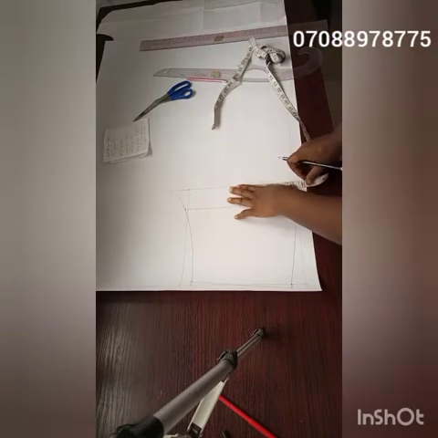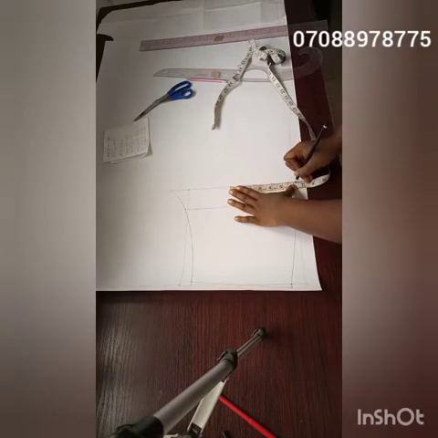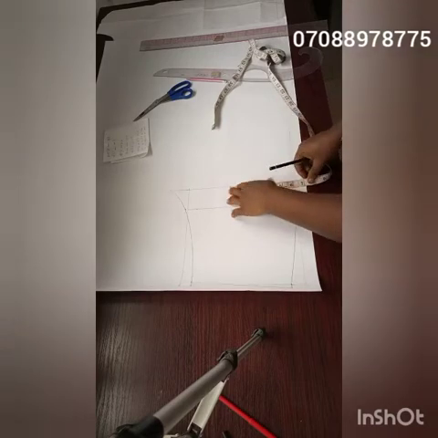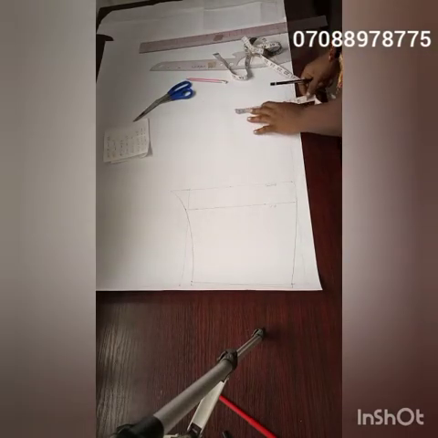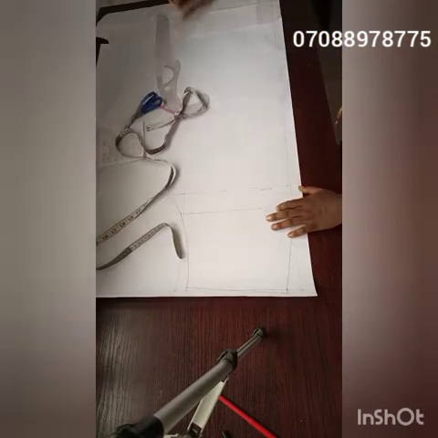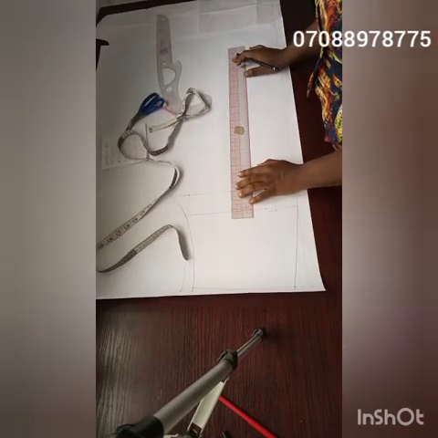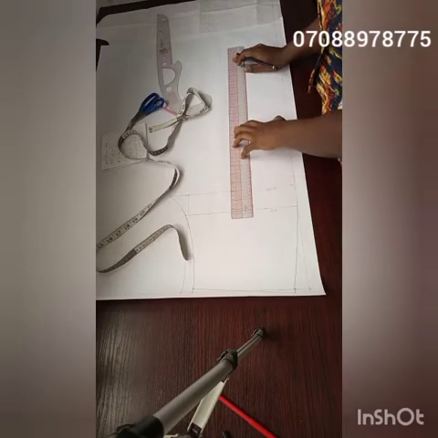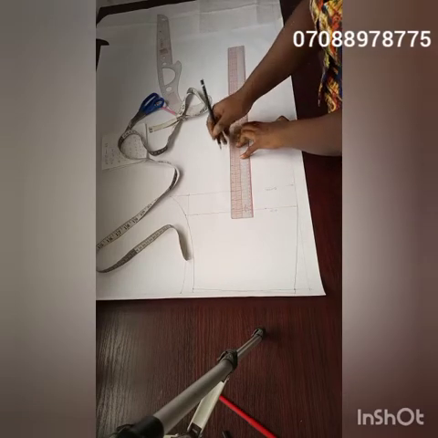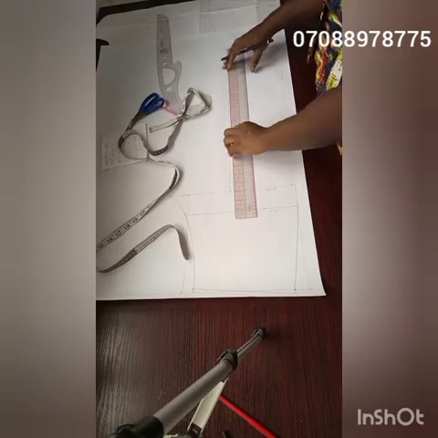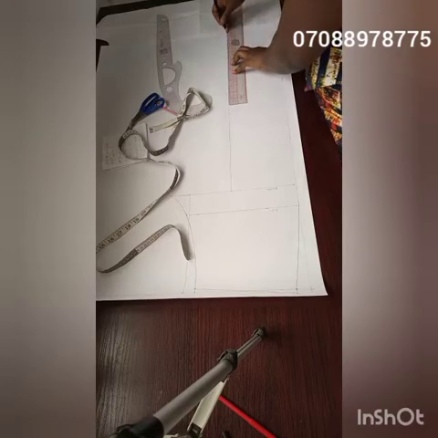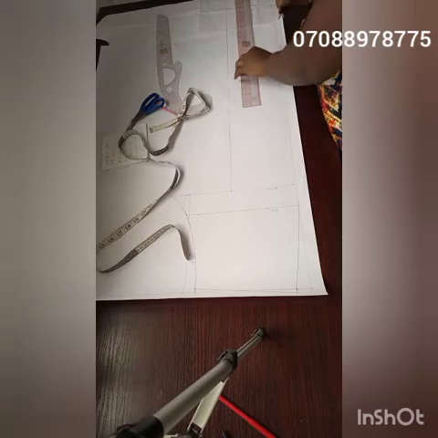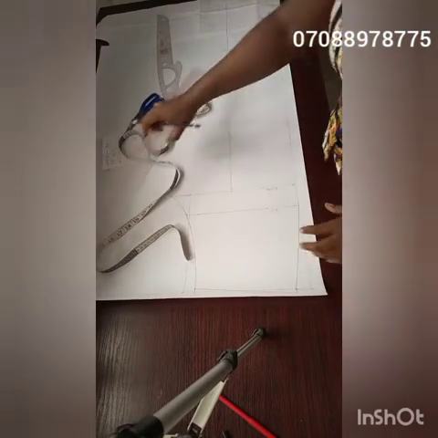Okay, 6.025, and that is 6 inches and one line. So we're going to mark this down to the end of our paper, and we use our ruler to connect the line on a straight line. Okay, so this is what we have.